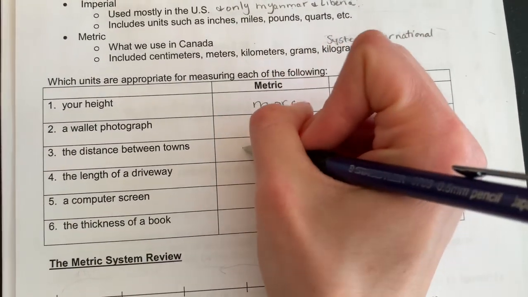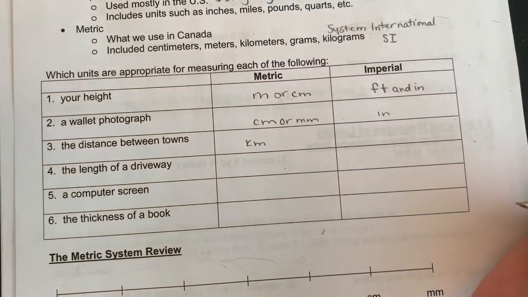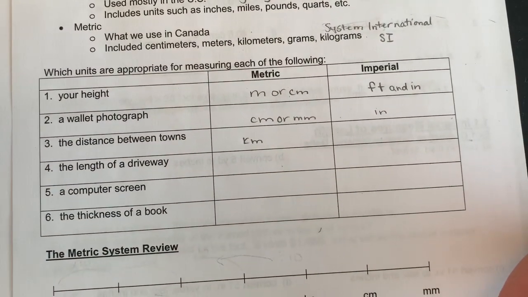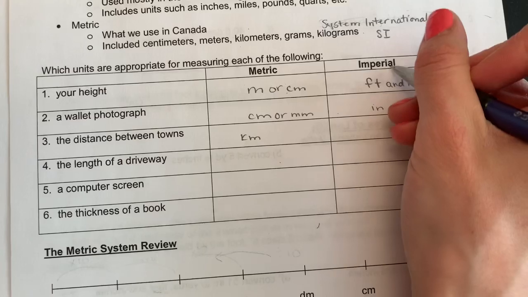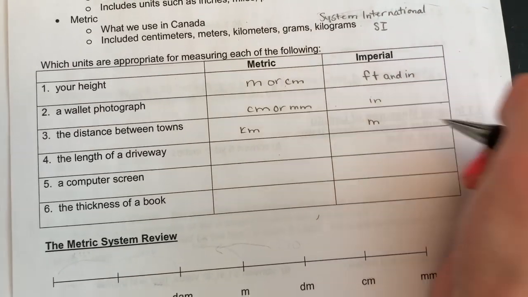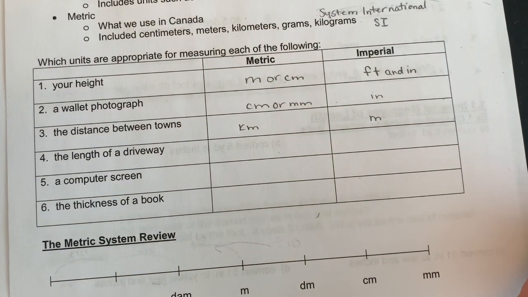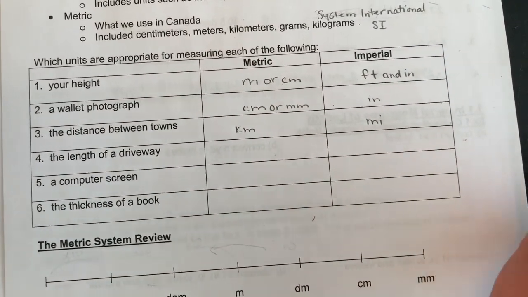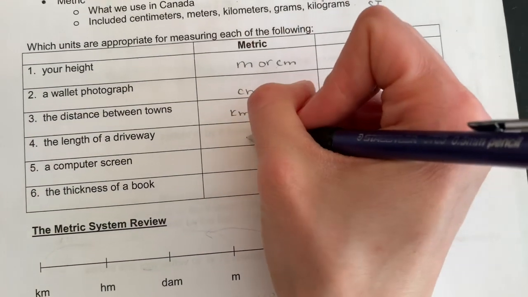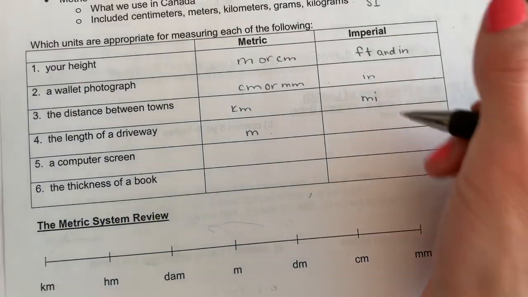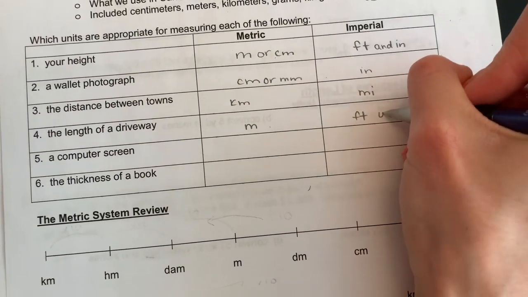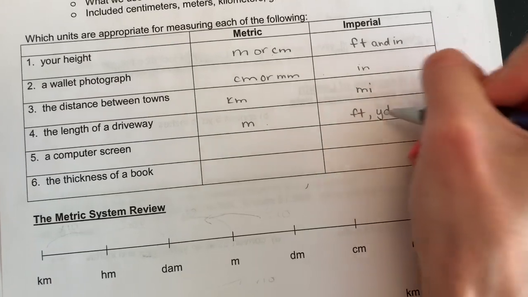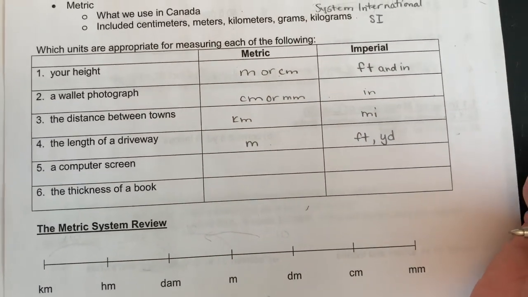The distance between towns, we're going to go with kilometers. That's the biggest unit of measurement for the metric system, and the biggest unit for measurement for imperial is a mile, which is abbreviated to just MI. The length of a driveway, probably meters, and imperial, we could use feet or yards. So yards are a little bit bigger than a foot.